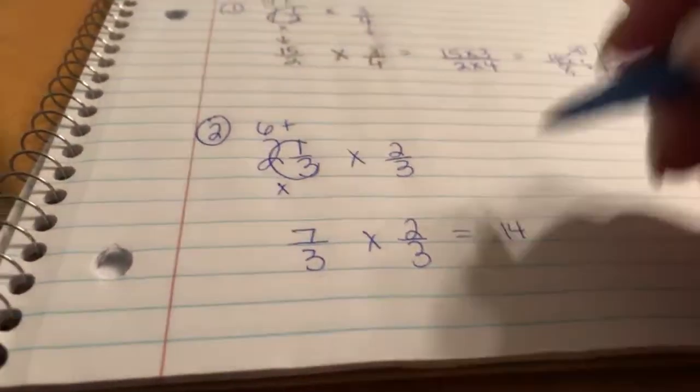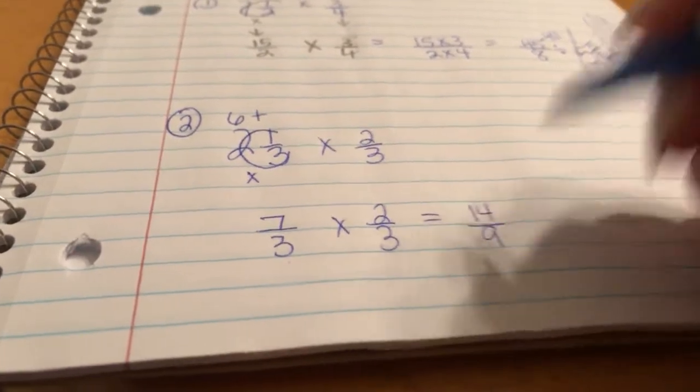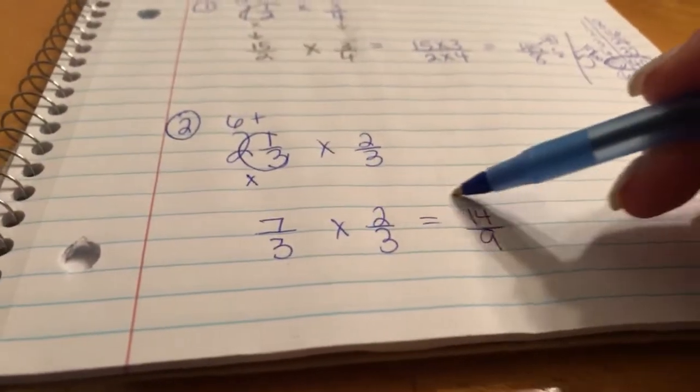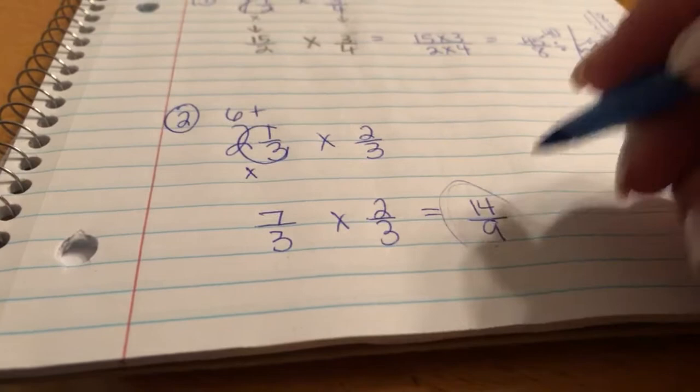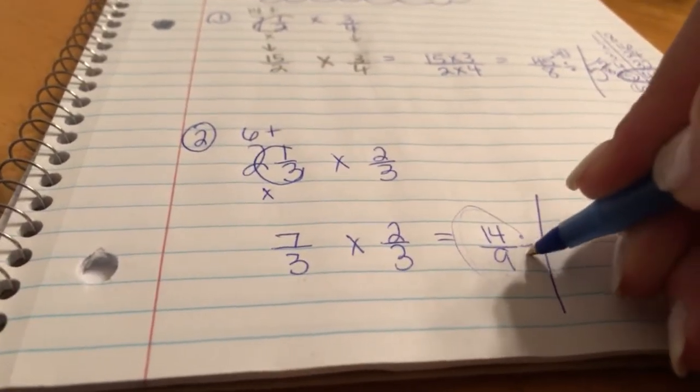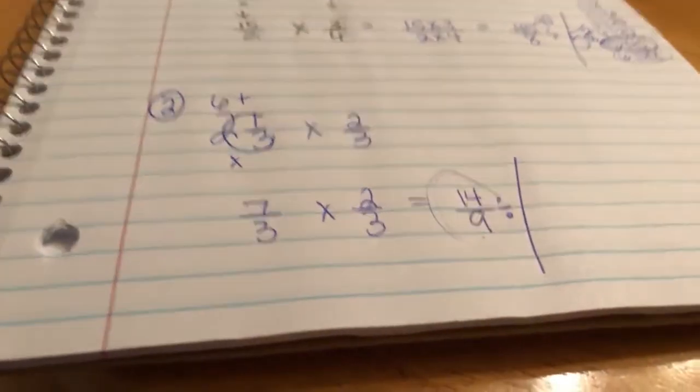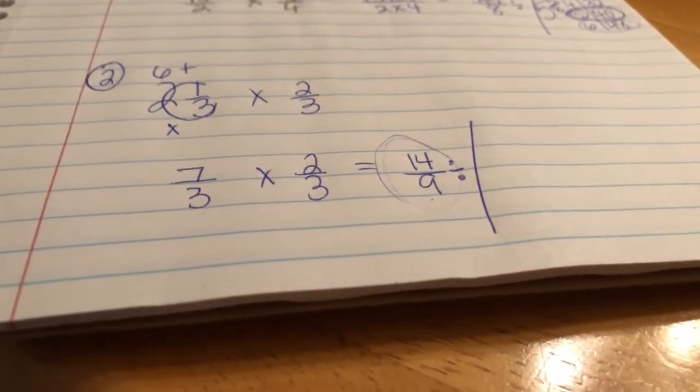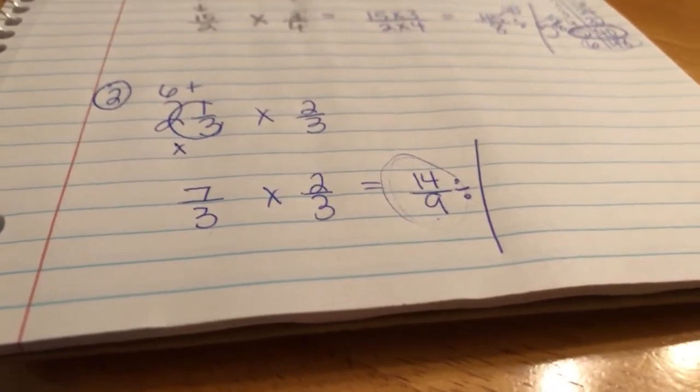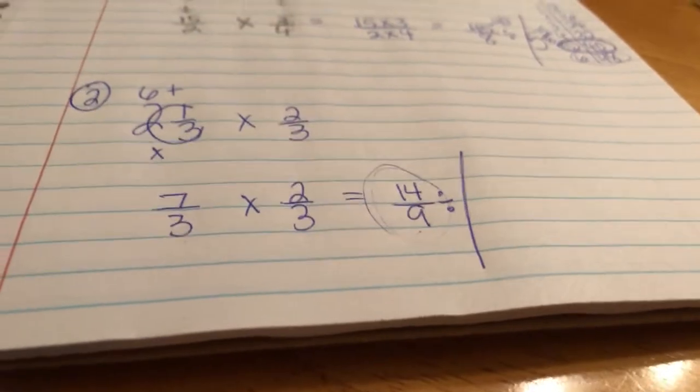I know that 7 times 2 is 14. 3 times 3 is 9. I have no doubt that we can get ourselves here. I need us to be able to get the second answer. You read a fraction like division from top to bottom. Top number divided by the bottom number.